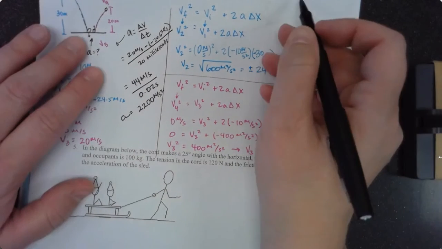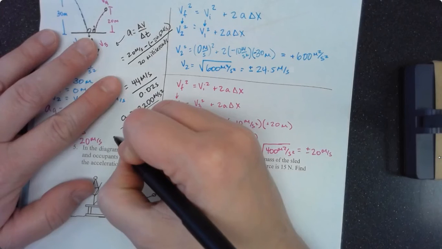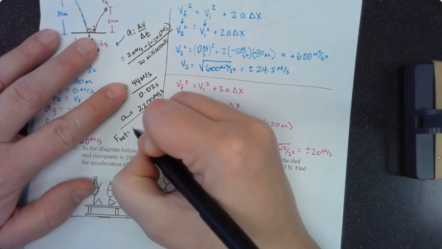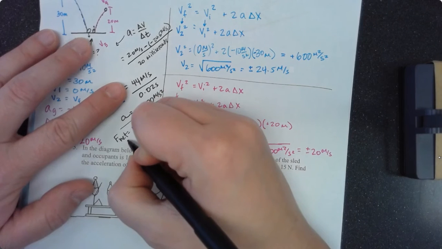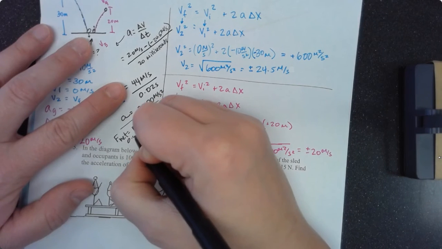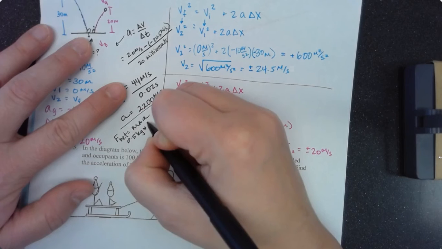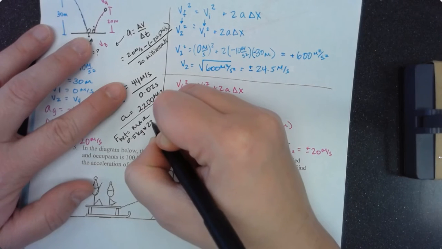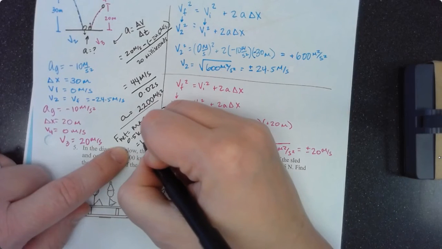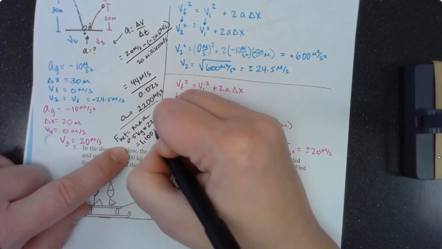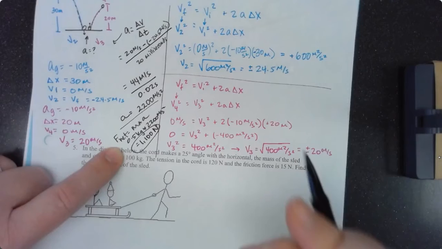And then to figure out what the average force is, our net force is going to be equal to our mass times our acceleration. The mass of the ball is half of a kilogram. So if we do our 2,200 meters per second squared by half, we're going to end up with 1,100 newtons. So that's our final answer.